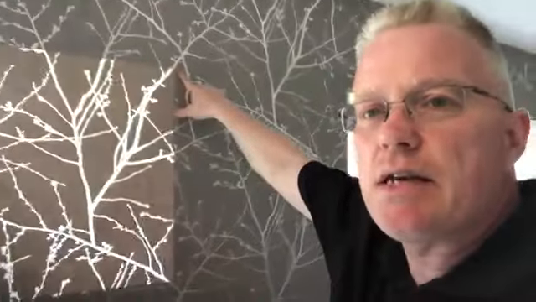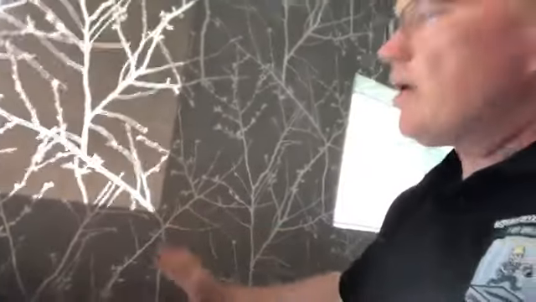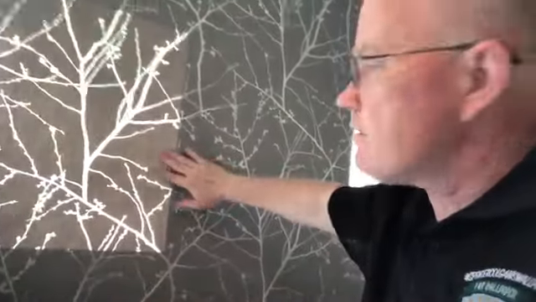So what do we do? Well, we're going to cut this piece at the top right against the edge. We're going to cut this piece on the bottom right against the edge. And we're going to fold this part in against the vertical reveal. Okay, let's do it. And then you'll see what we do after that.